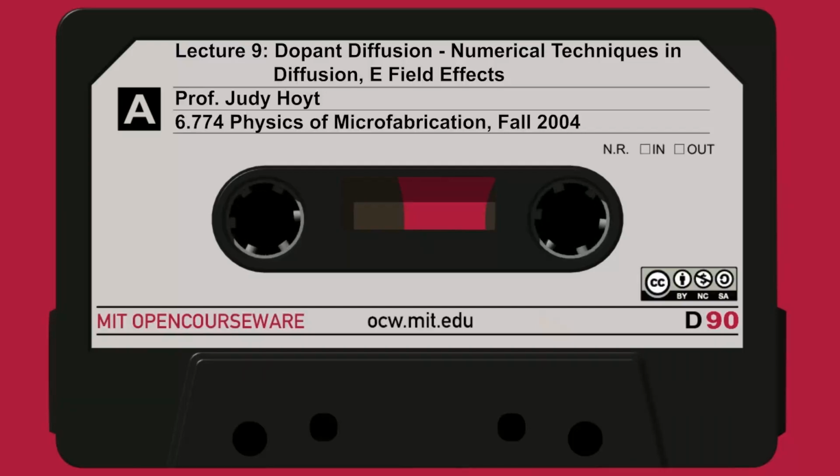So typically we're going to have issues with controlling diffusion in p-type regions, because boron has, at any given temperature, almost an order of magnitude higher diffusivity than arsenic. All right, let's go on to slide number 5.